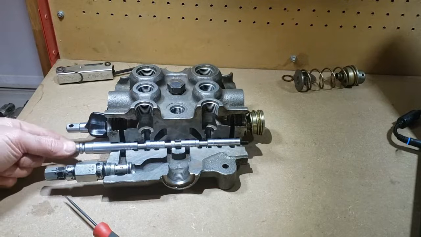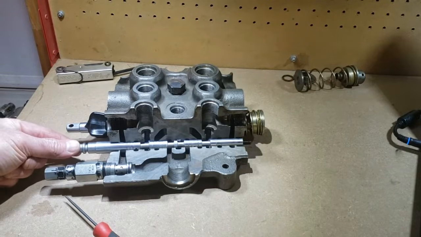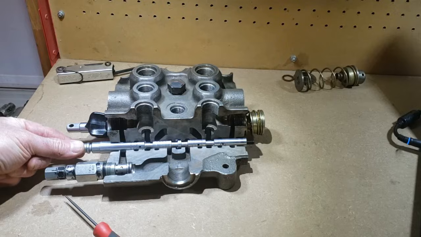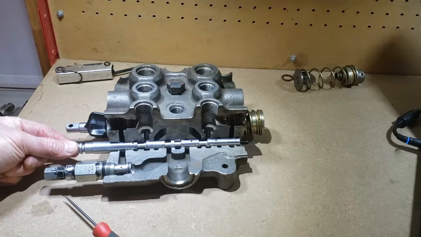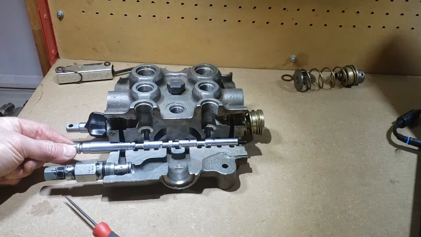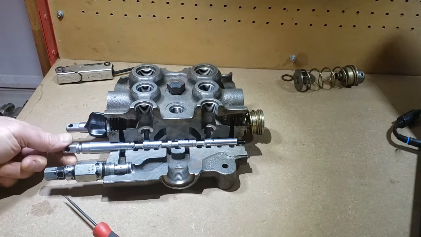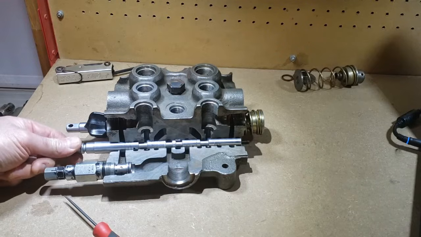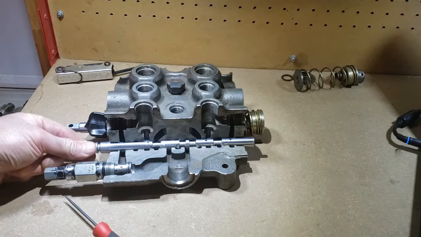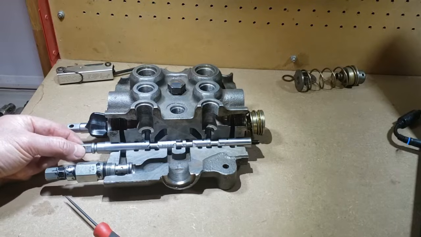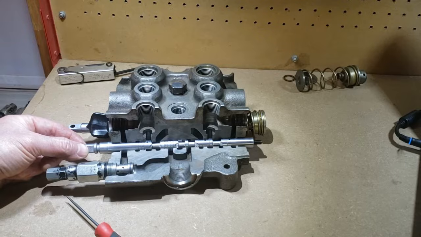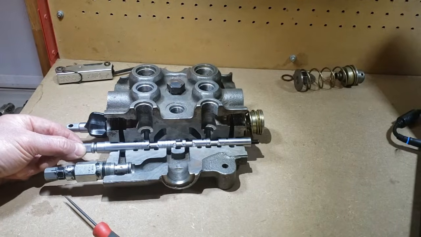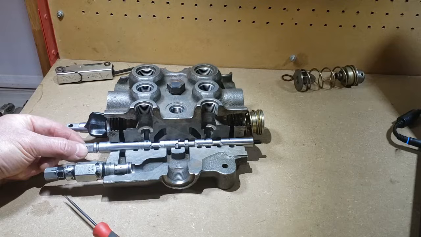So I mentioned this is a 4-position valve. So we've done 3 of them. We did lift, we did hold or neutral, we did lower position. Now if we go a little further, see if I can get this lined up properly. So again, we had lift position, neutral, lower position. If I go past the lower position a little further, I'm going to move the spool to its 4th position, which is float.